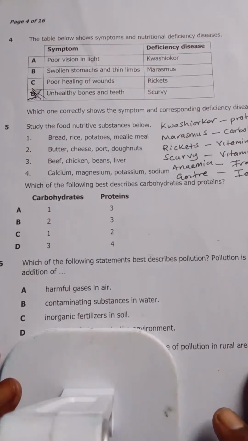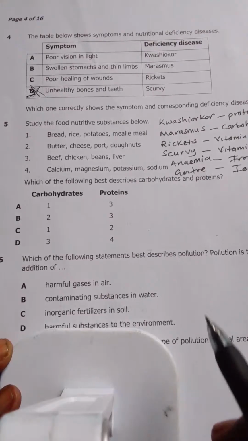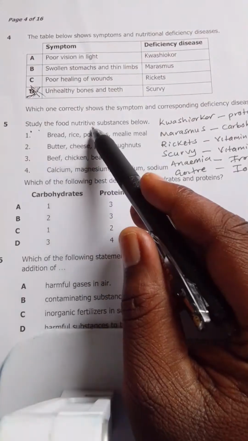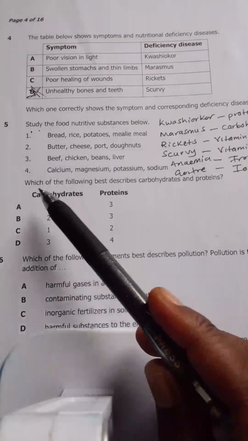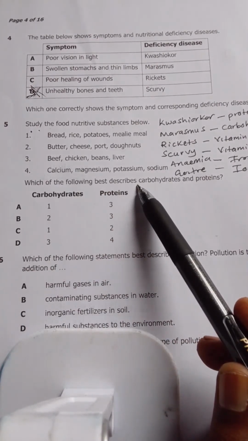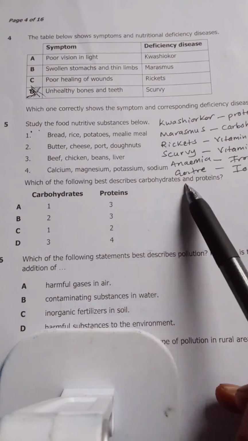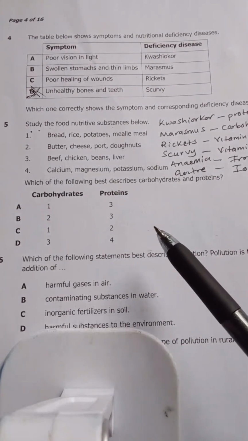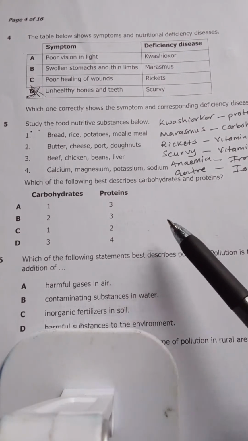Okay, question number 5. Question number 5 is saying, study the food nutritive substances below. Then the question is, which of the following best describes carbohydrates and proteins? So dietary sources of carbohydrates as well as proteins.